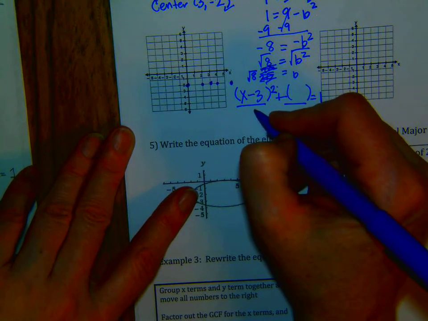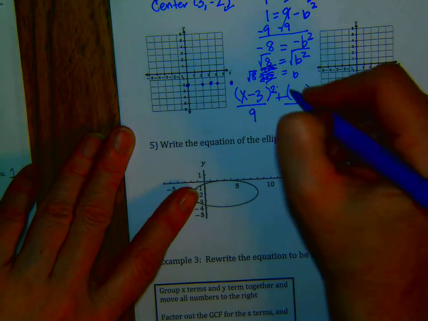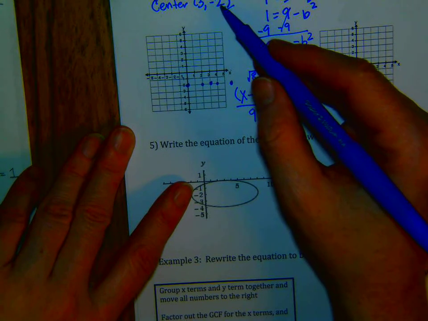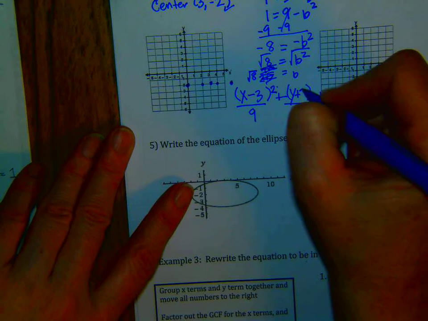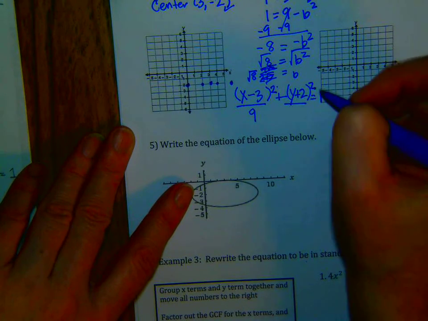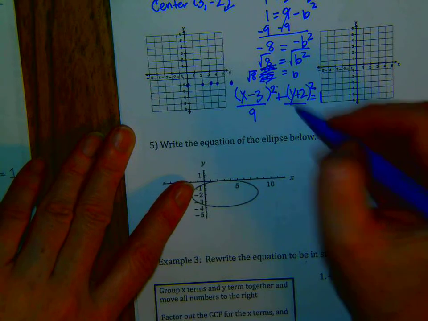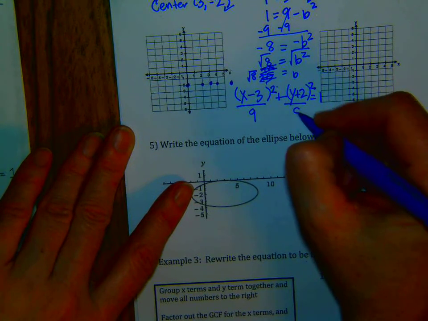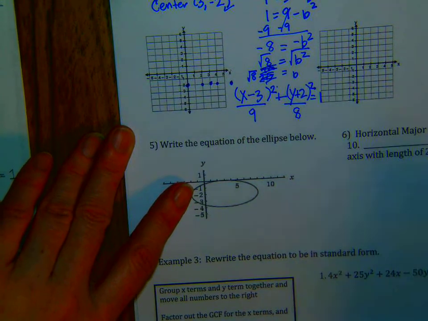And then we have y minus this other center, the k, y minus a negative 2, which is y plus 2 squared. And then along, this is going to be b squared. What is the square root of 8 squared? Well, that's going to be just 8. Okay? So there we have everything we need. We now have the whole standard form.